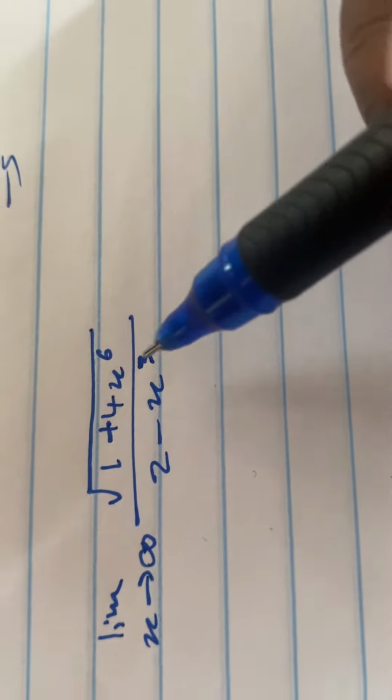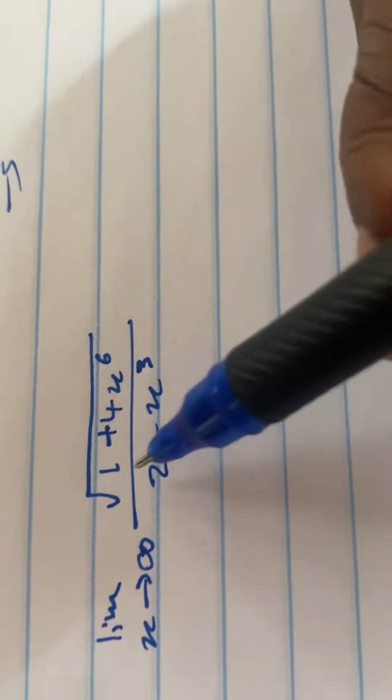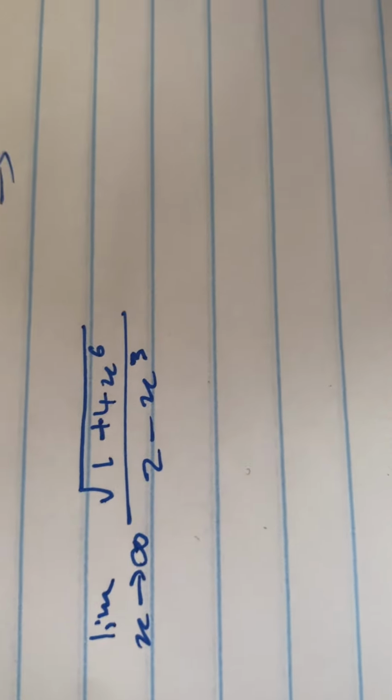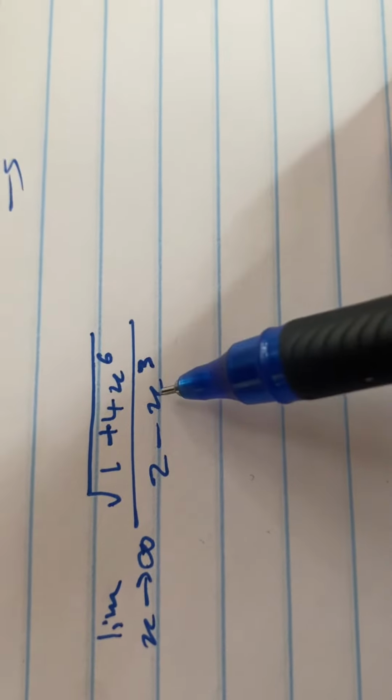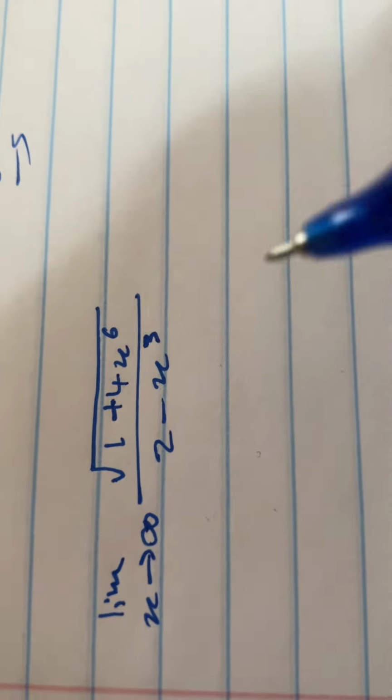And then you have that one, which is an infinite number to the power of 3, minus 2. So you just have an infinite negative number. But anyway, let's look at this closely. The rule says that you multiply by the highest power or the reciprocal of the highest power in the denominator.